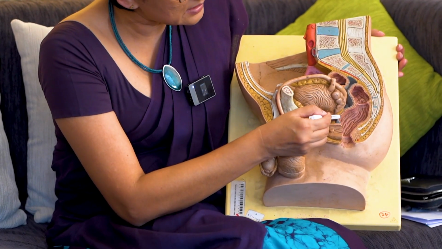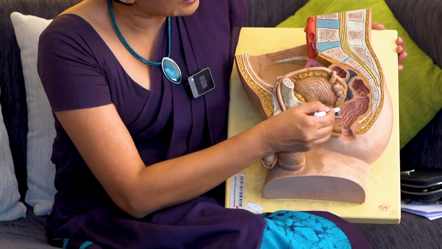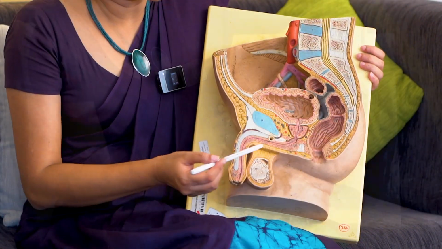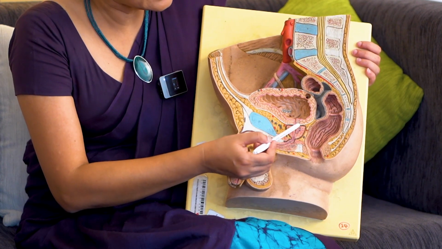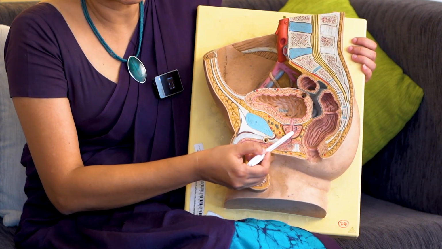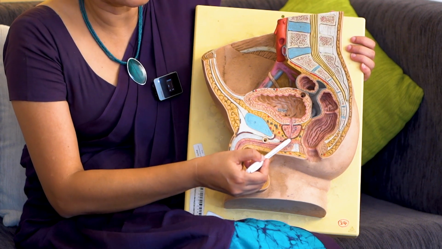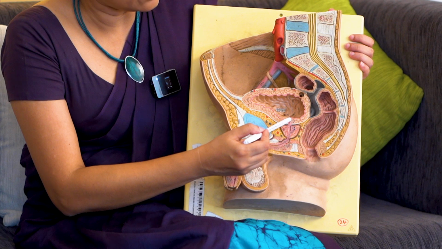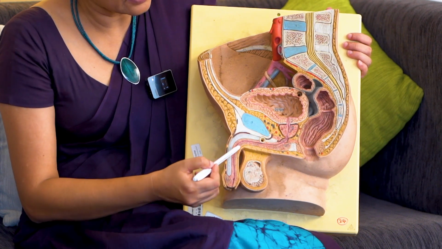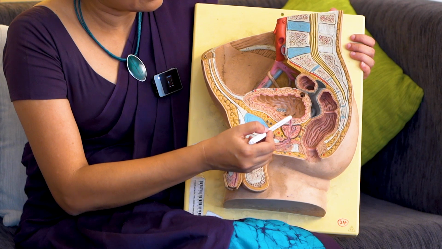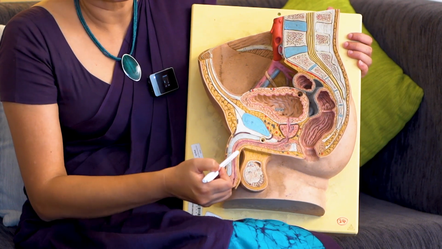And the vas deferens goes along like this and through the prostate gland. Right, now this vas deferens, as it goes through the prostate gland, we call it a different name. This is also a common path for urine excretion as well, and this is called the urethra.